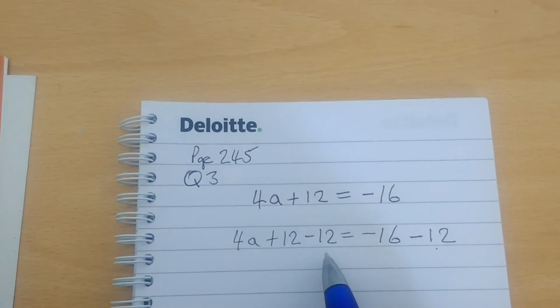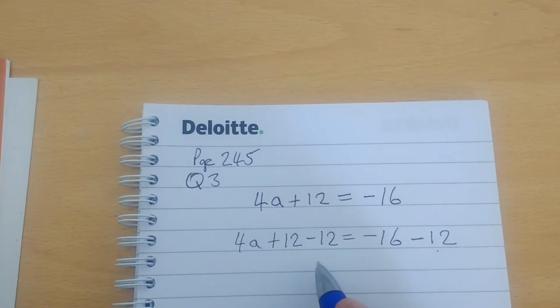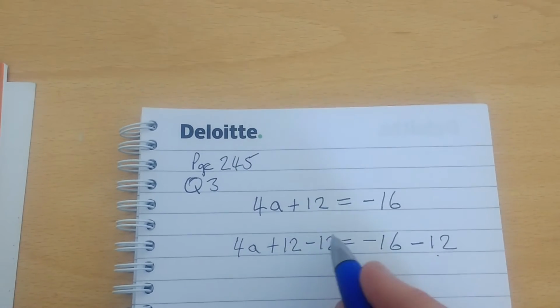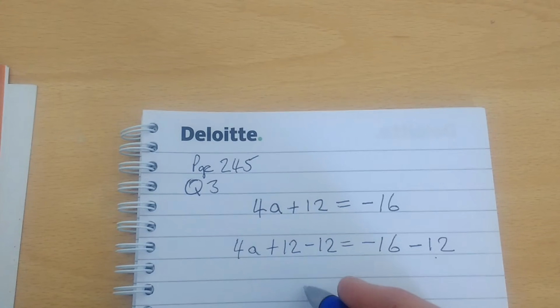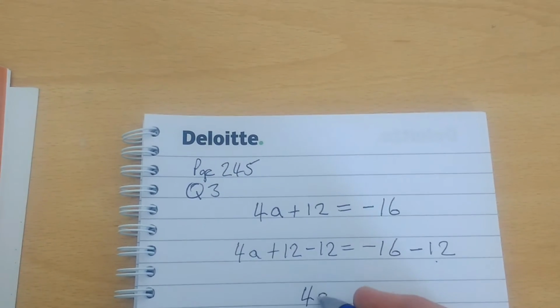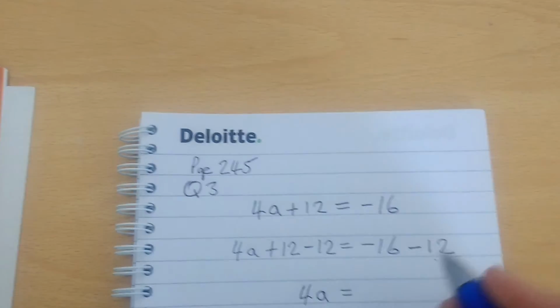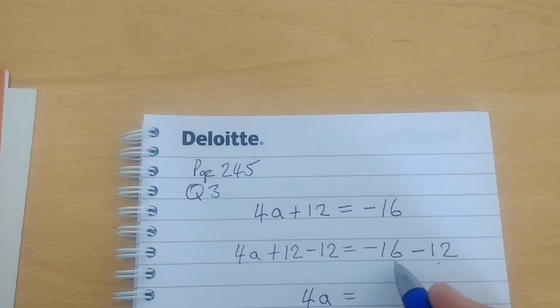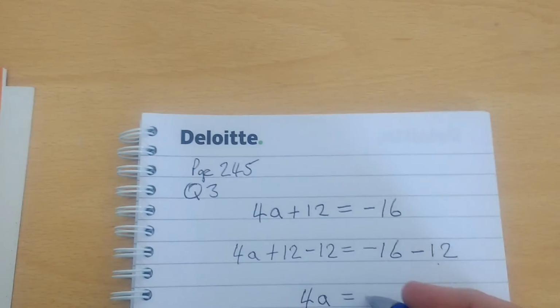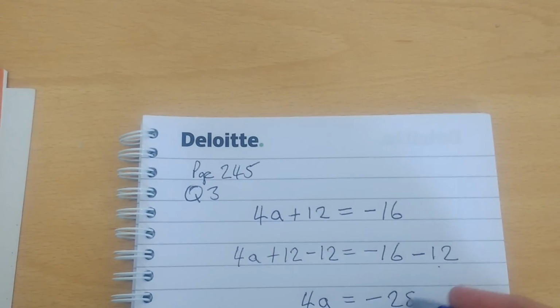Now all we have to do is tidy up both sides in as much as we can. So plus 12 and minus 12 cancel and give you 0, so you're left with just 4a on this side. Minus 16 minus 12 is minus 28.